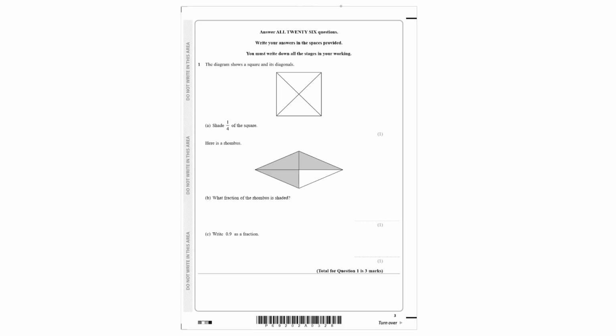Welcome back, Crammers, to question 1. The diagram shows a square and its diagonal. Shade 1/4 of the square. We can see that there are 1, 2, 3, 4 sides, and we only have to shade in one of those sides.